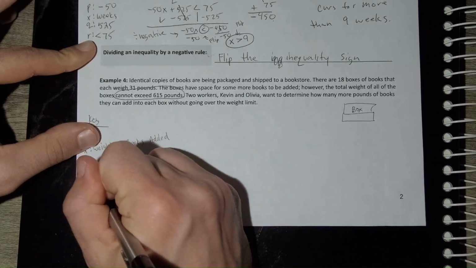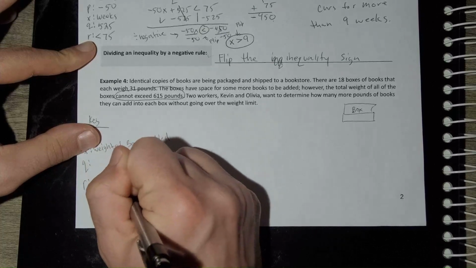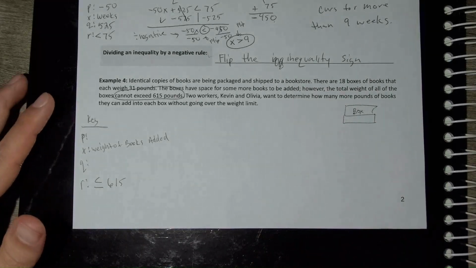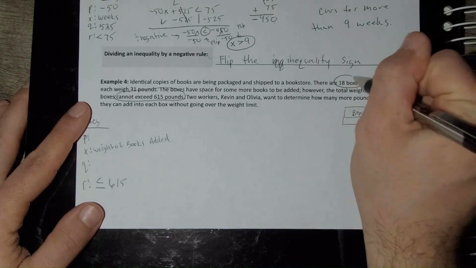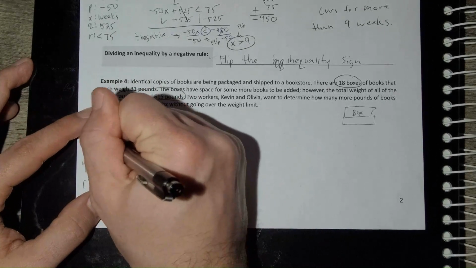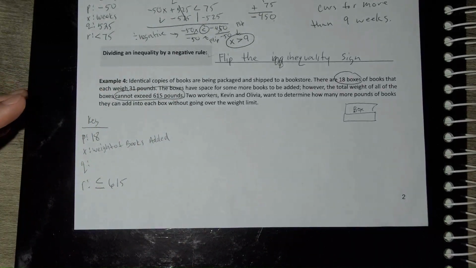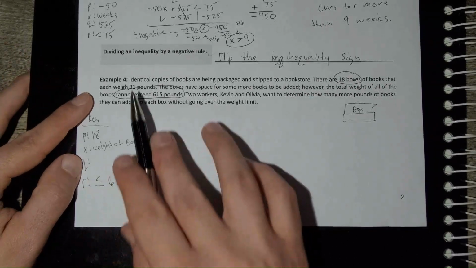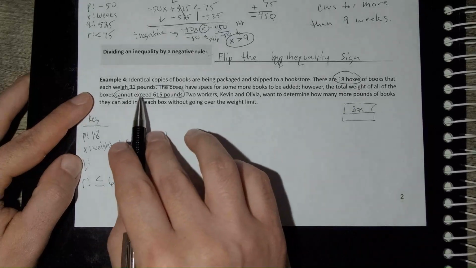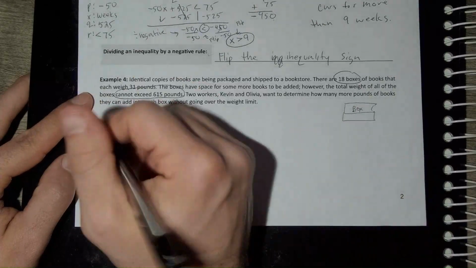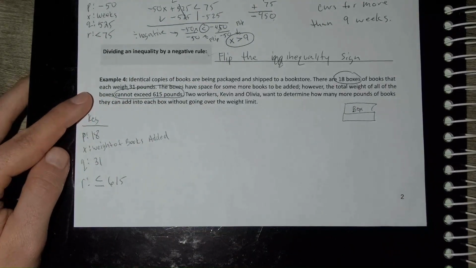So that means that this is less than or equal to 615 pounds. What about RP? Well, remember, RP can be the number of items. How many items do we have? Well, we have 18 boxes. So what that means is 18 is our number of items, aka P, or in this case, maybe the multiple occurrences. Q is how much we currently have in those boxes. Each box is 31 pounds. We know that. And so since each box is 31 pounds, Q is our 31.